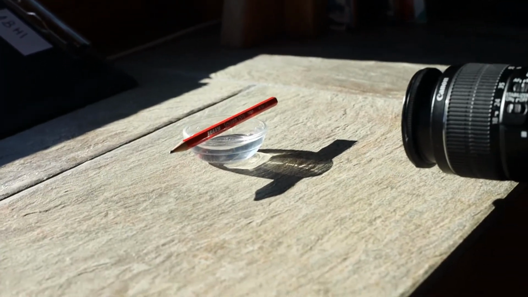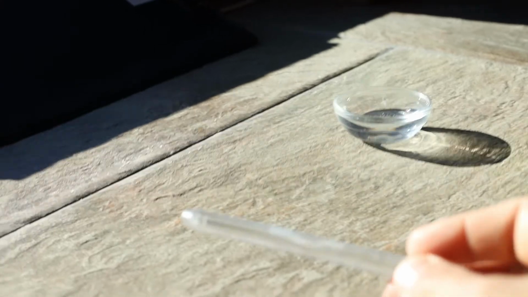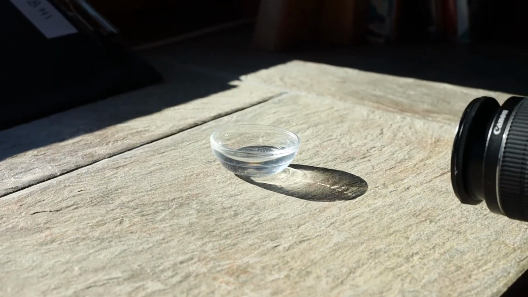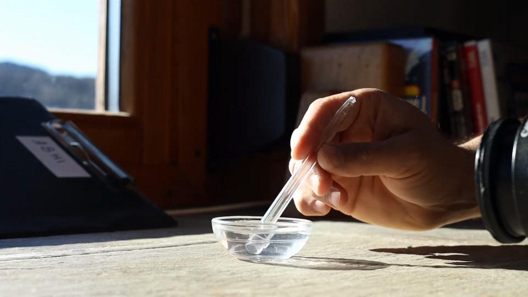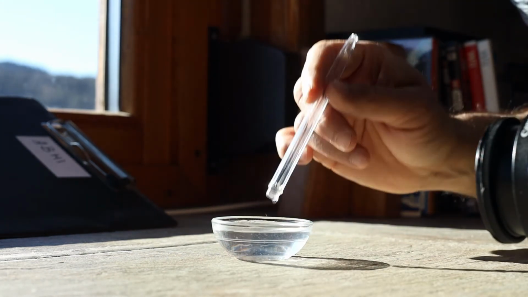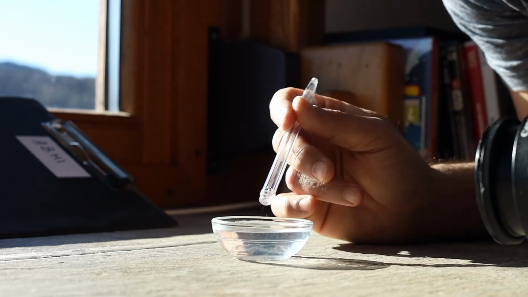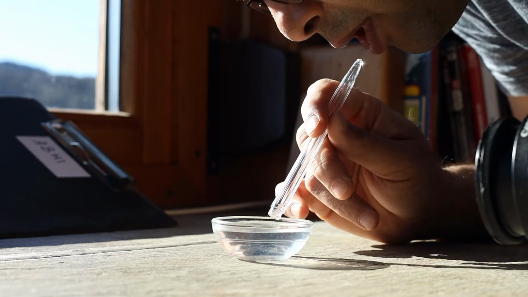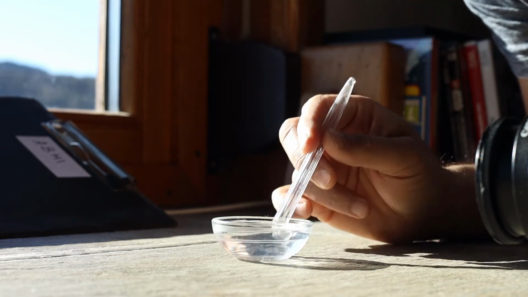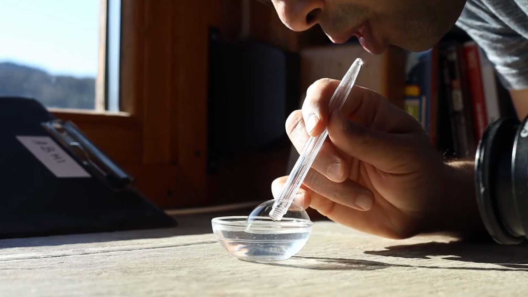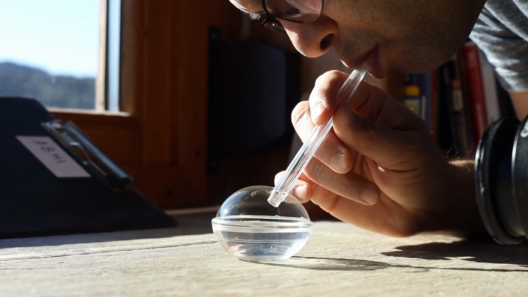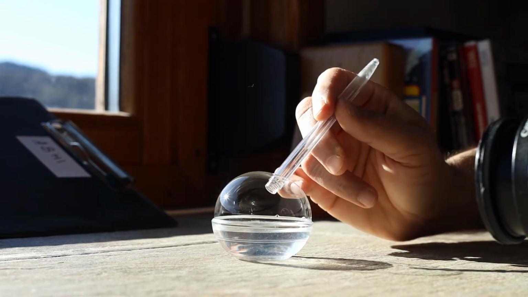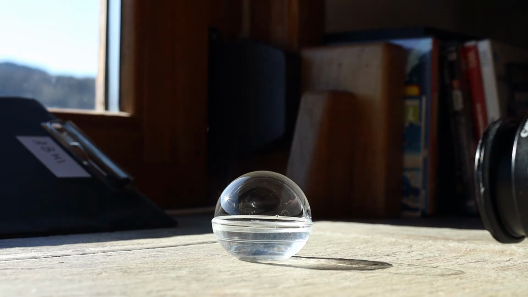Now what I need to do is, I'm just going to take the pencil away, and with this pipe, as I've shown you, I'm going to blow one bubble. To get a nice bubble, what you should do is just get some liquid in your pipe or straw. Just above the surface, start blowing it. And as you can see, this is a really nice bubble.